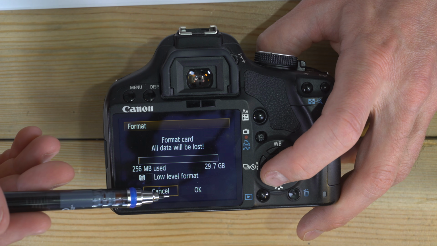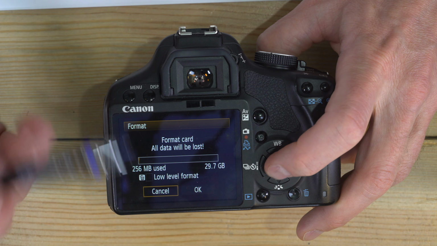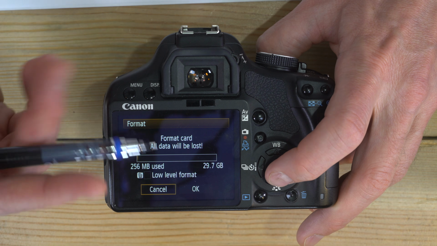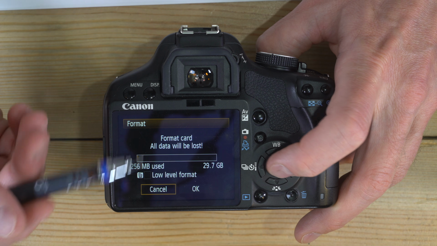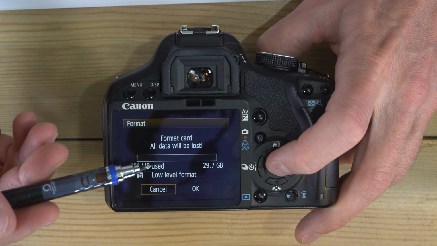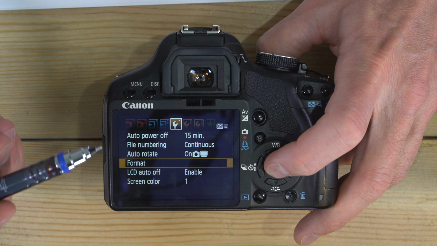Format would allow me to format the memory card so that you can start over from scratch, or if you just got a memory card brand new and put it in, this will create all of the file structures that are needed for your card to start taking photos.